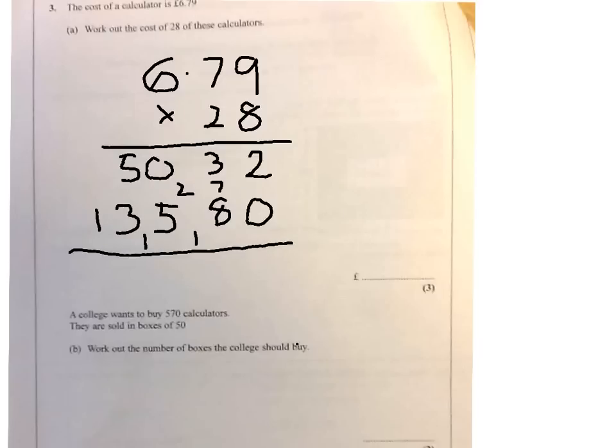So we add together, 2 and 0 is 0, 3 and 8 is 11, 0 to 5 and 1 is 6, 5 and 3 is 8 and 1. It's 186, and we put a decimal point 2 places in, because it was 2 places in here. So the answer is £186, 10 pence.